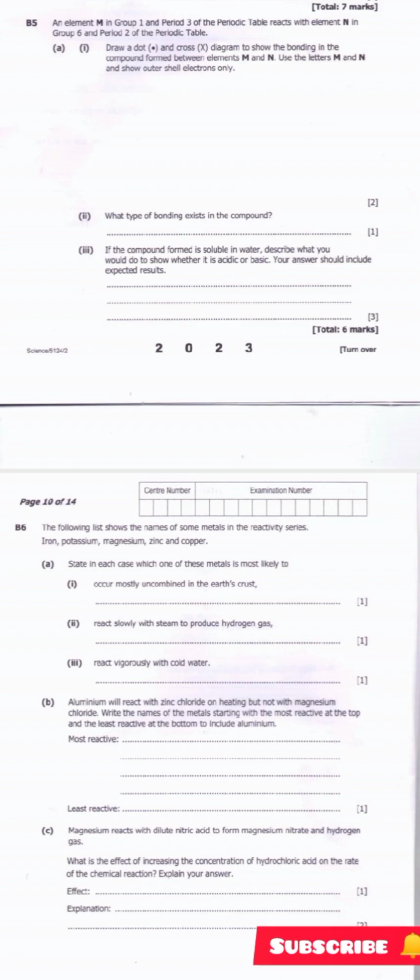So in the question we are told, element M is located in group 1 and in period 3. Element N is located in group 6 and in period 2. And they asked us to draw a dot and cross diagram to show how the bonding will occur between these two elements. These two elements were reacted and they asked us to draw a dot and cross diagram so that we may show them how the bonding will look.